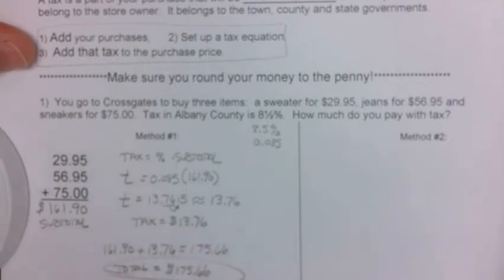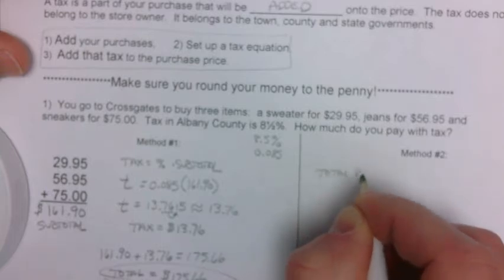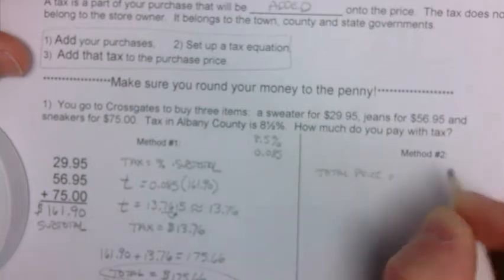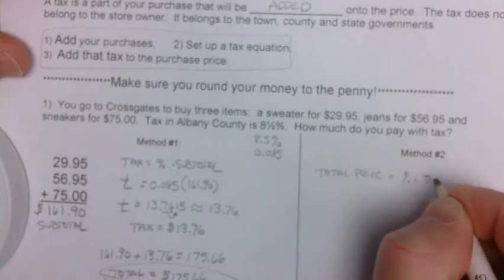Okay, so now that's just one way that we could do this. Again, two calculations, calculate the tax and then add it on. The other method that we could do is find the percentage that we're actually going to pay and multiply by the subtotal. All right, so to get the total this time, okay, we're going to have to do a percentage of the subtotal.